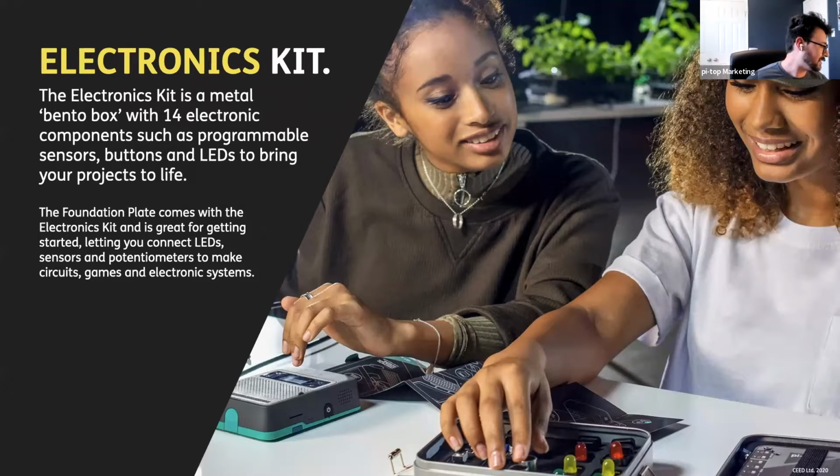So I'll show you the full thing later, but it's a bento box of 14 electronics components that can totally transform the pitop from just being a computer that you would use maybe in the same way that you would use your desktop or your laptop or your tablet, where you're browsing the internet and writing documents. It can transform it into something really different, where now you can connect lights and buzzers and buttons and sensors.